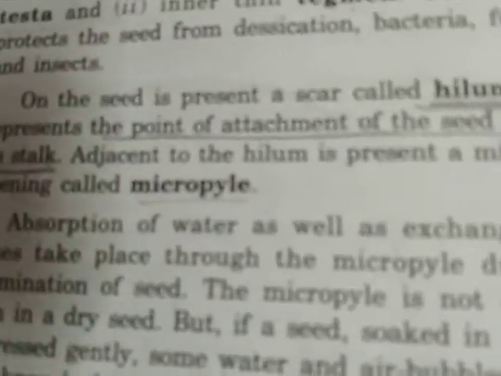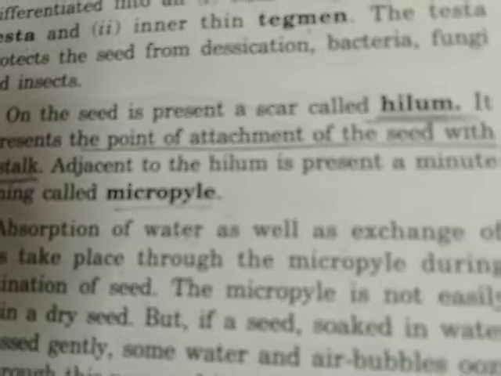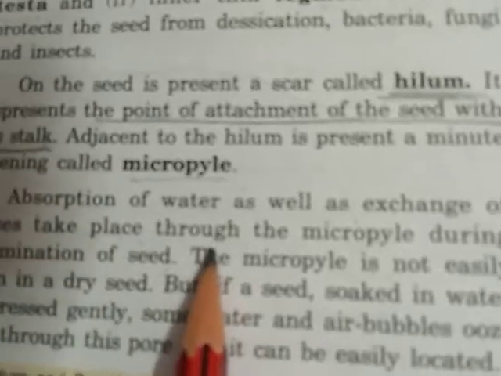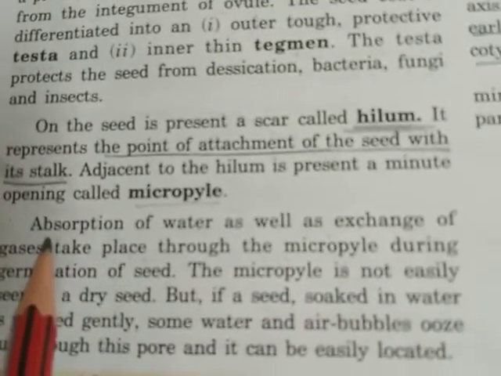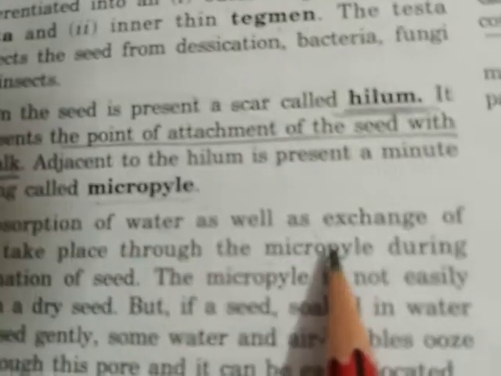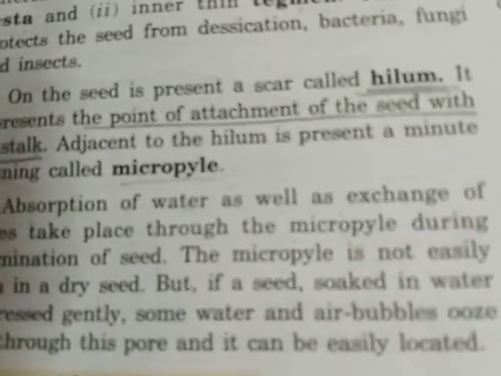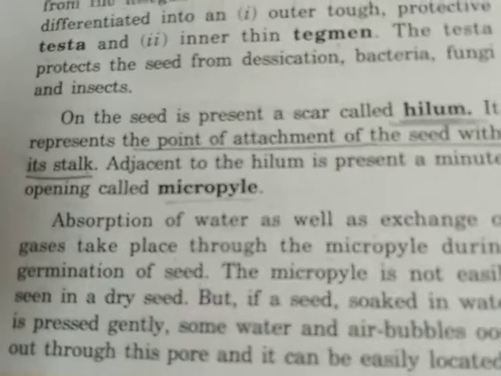When the seed starts germinating, what happens, children? This exchange of the respiratory gases takes place through this micropyle. So this micropyle has two functions. First, it absorbs the water, and secondly, exchange of respiratory gases takes place through this point.